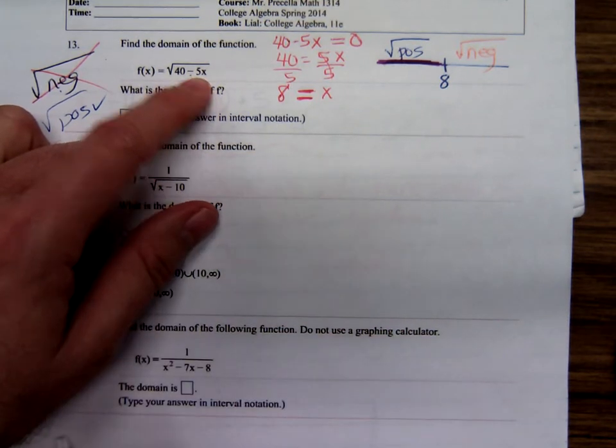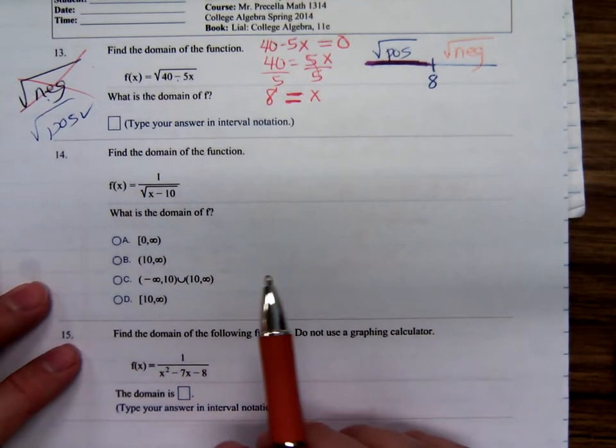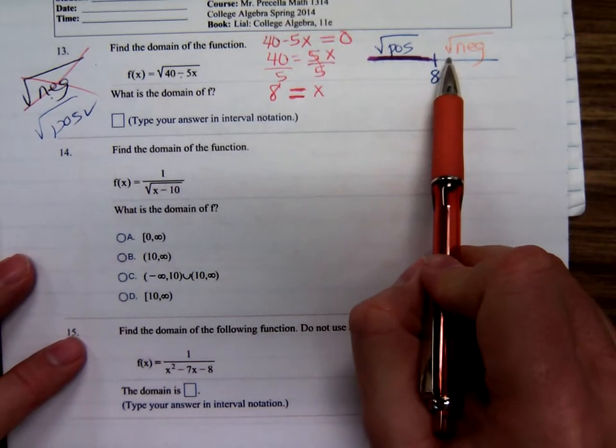Okay? How are you getting the negative? If I took a number like 9 or 10 and plugged it in. Okay. Let's say I test a 10.